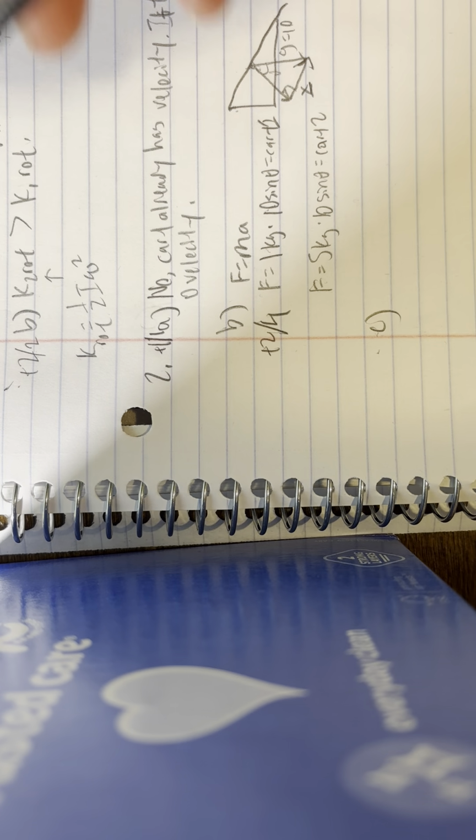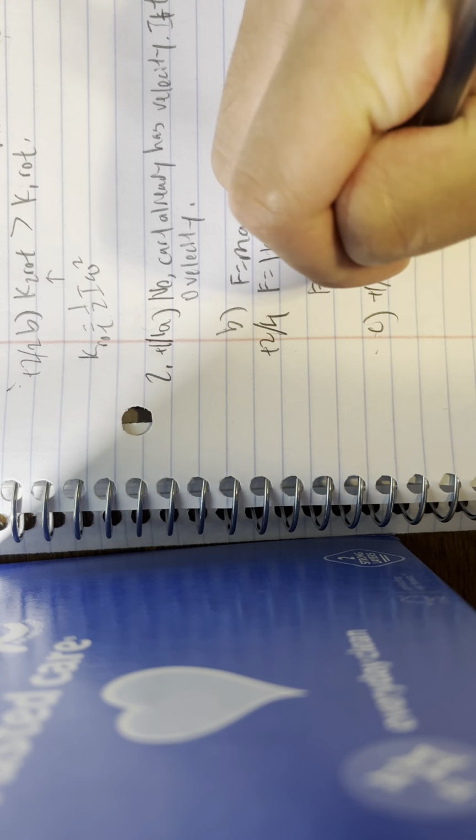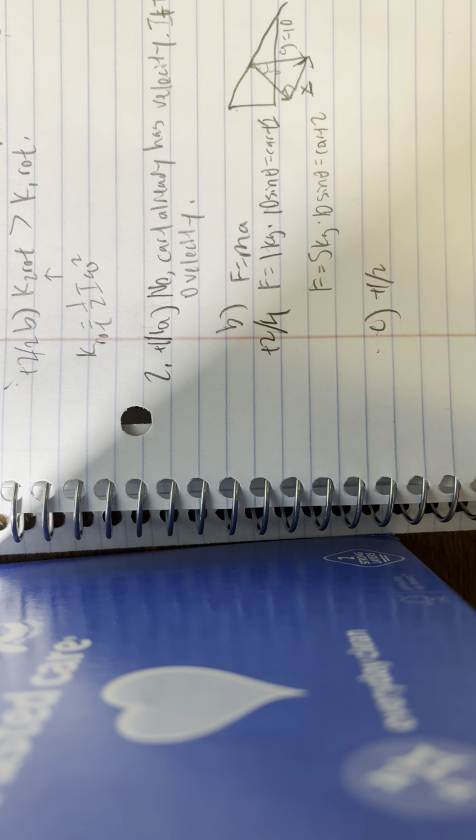So this one, I got 1 out of 2 because my explanation was right, but my answer was wrong. So I said, yes, it would be different, but I did say that it would be 2 kilograms and 4 kilograms on the new masses, and those are obviously going to be equal.